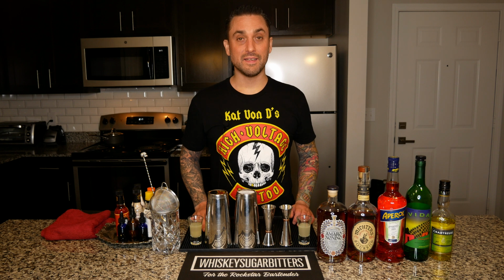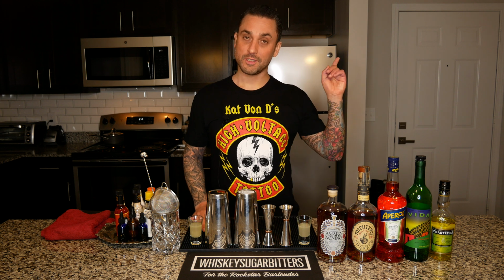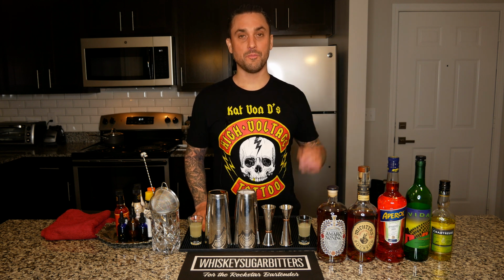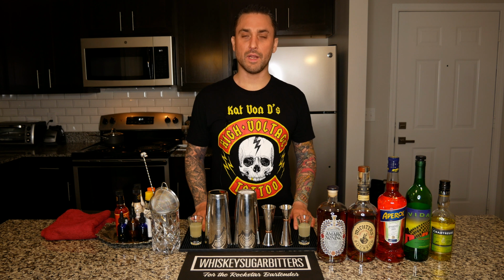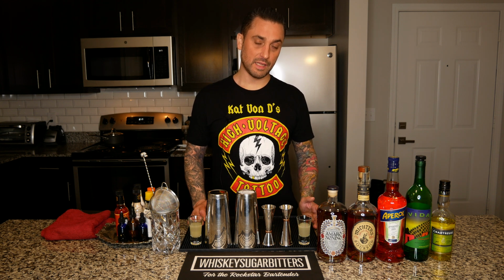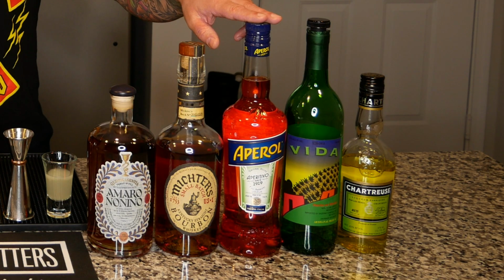Paper Plane was created in 2008 by Sam Ross, whom I mentioned here on the channel before. He made this cocktail for the Violet Hour bar in Chicago, I think helping a friend out because he actually never worked there. And another thing is when he initially made the cocktail, he was making it with Campari, but then later on he switched it out for Aperol.